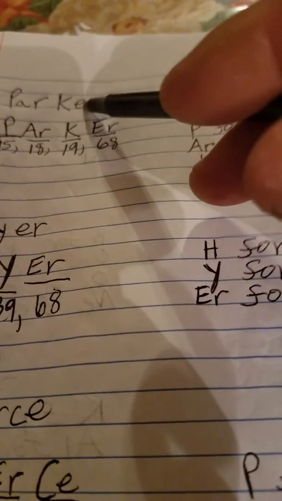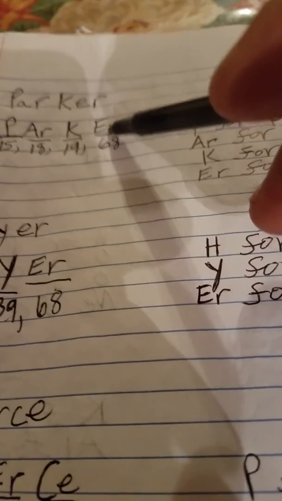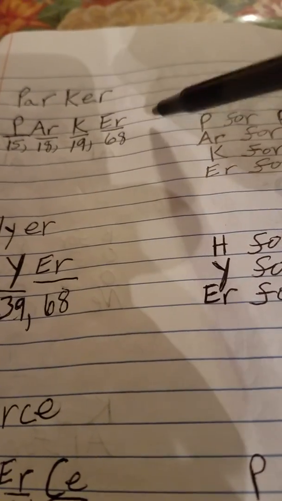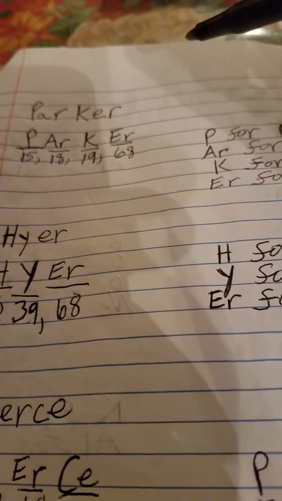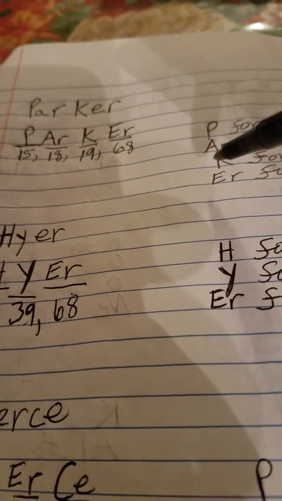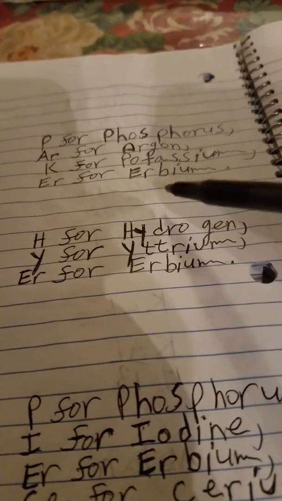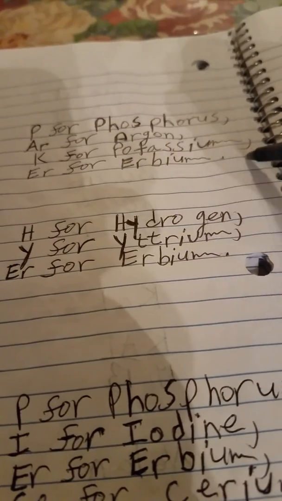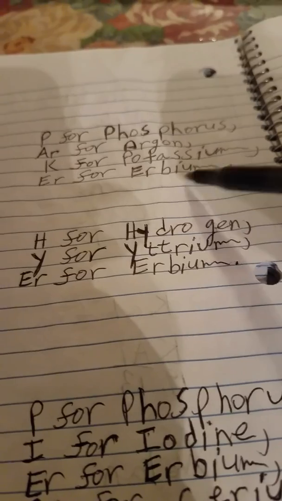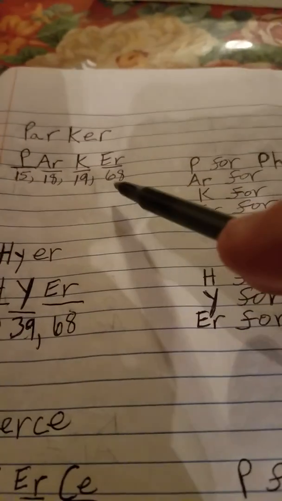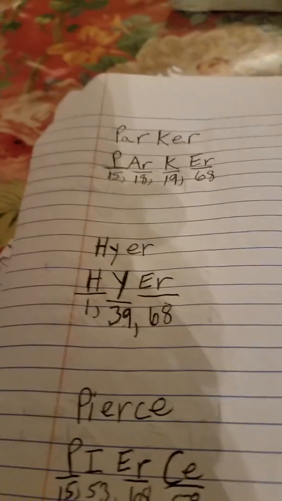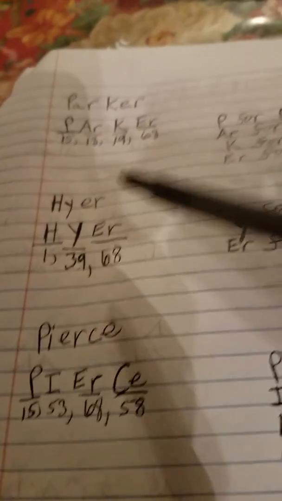Then we took the small e and we capitalized it, remember that? And we retained and used the small r. You got capital E and a small r for the element's name of erbium, E-R-B-I-U-M. Erbium, and that has an atomic number of 68.